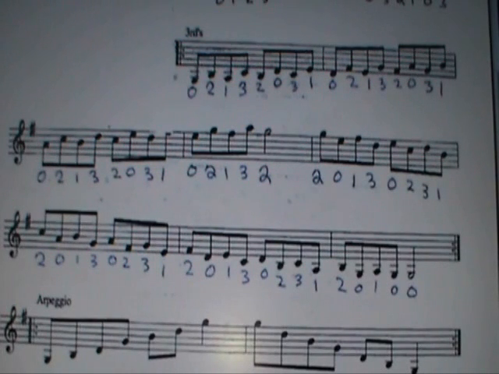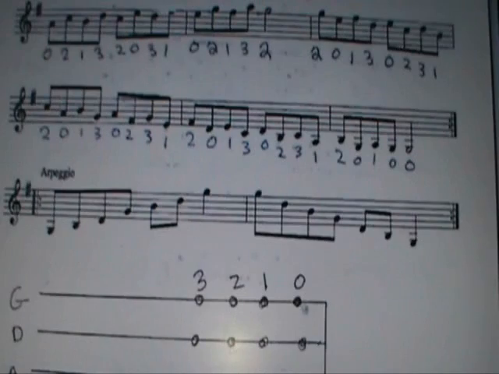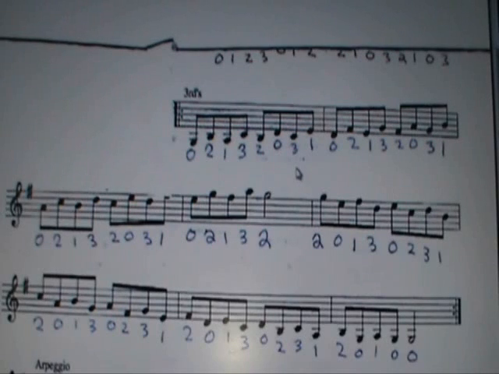So this note here with the 0 is open G, which corresponds to the open G on the G string. If we go back up, we can see that this is the open on the D string, this is the open on the A string, and this is the open on the E string. And by writing down the notes, you are able to play the piece.